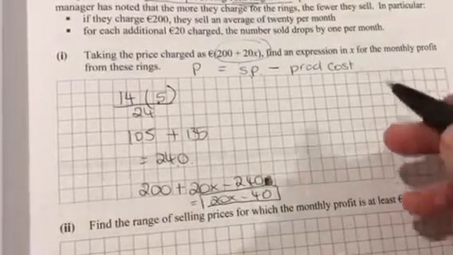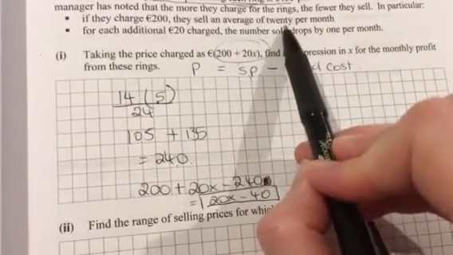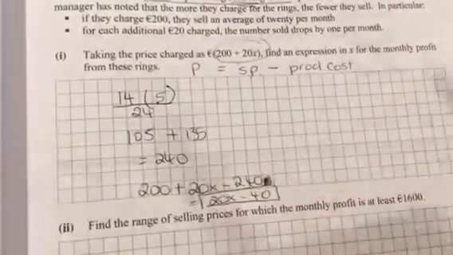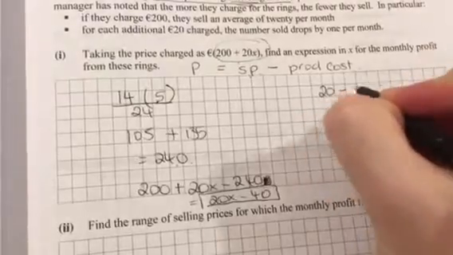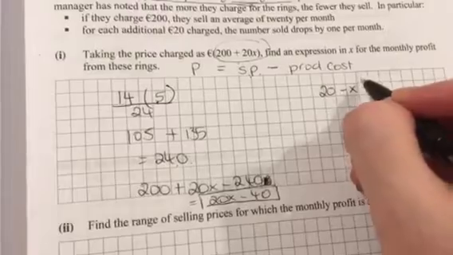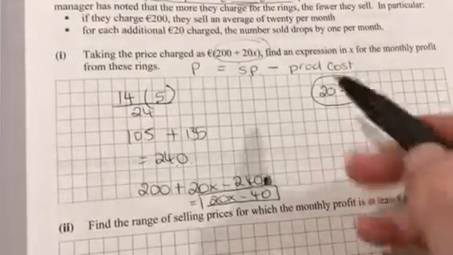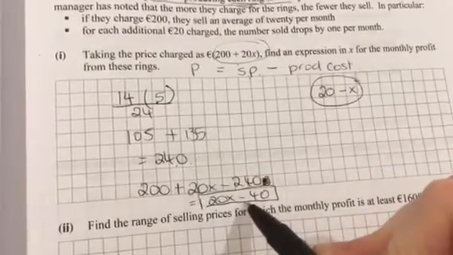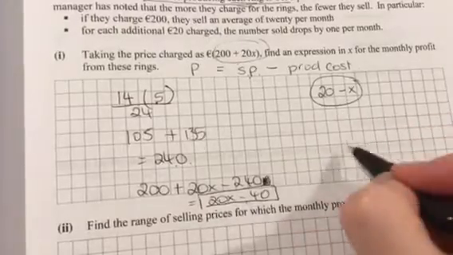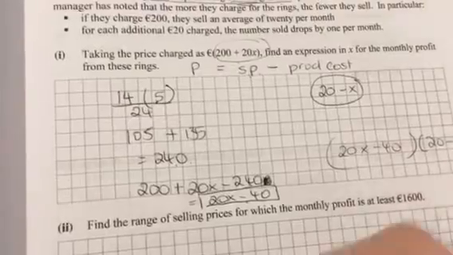Well, how many rings am I selling? I'm selling at maximum 20. And then I might not sell all 20, so it's 20 minus the x. That's the amount sold. And so if that's the profit for every one, that's 20x minus 40 times the 20 minus x. That's an expression for it.